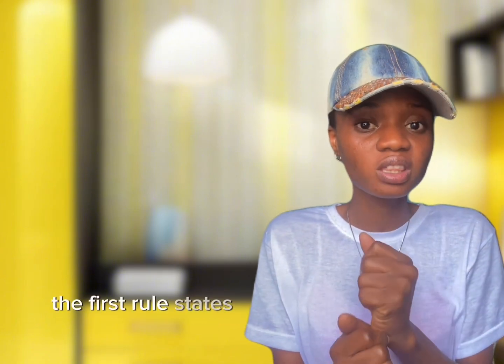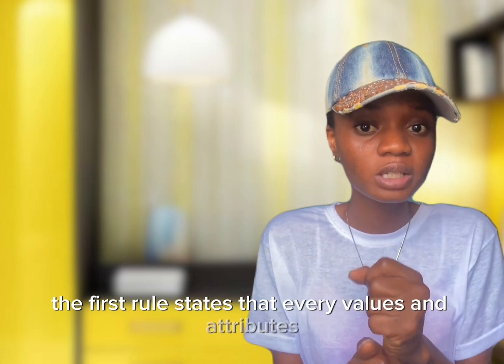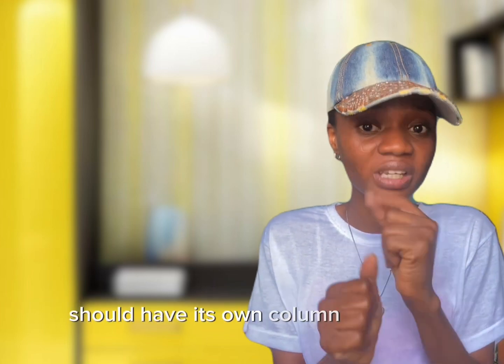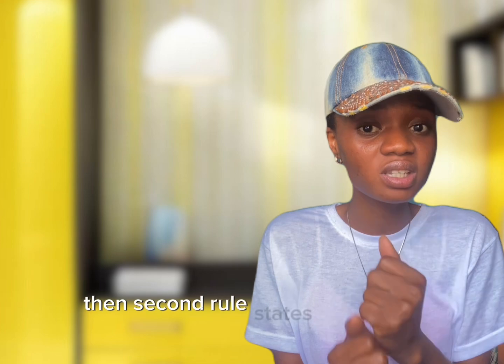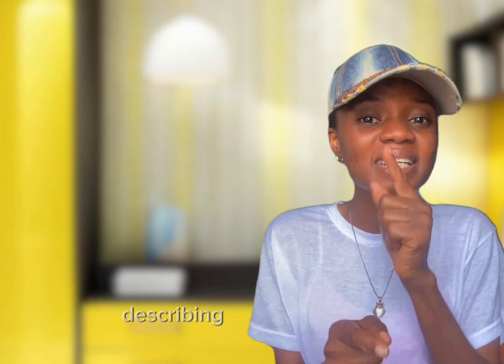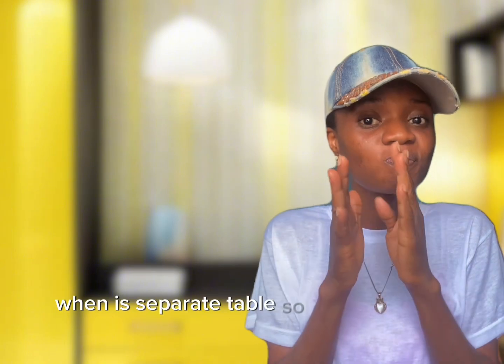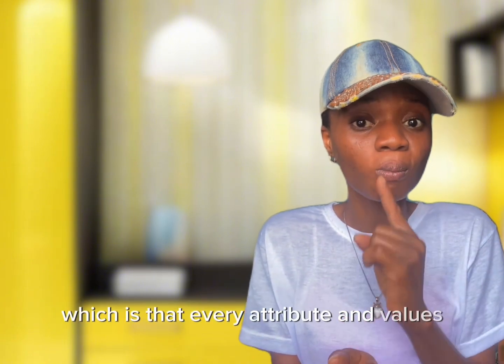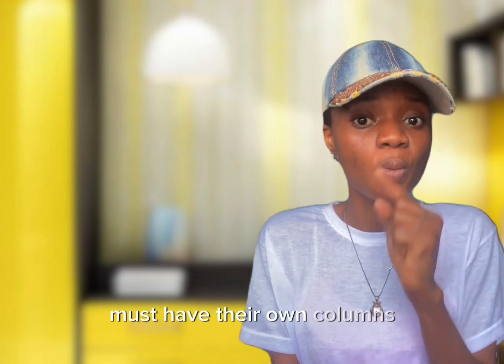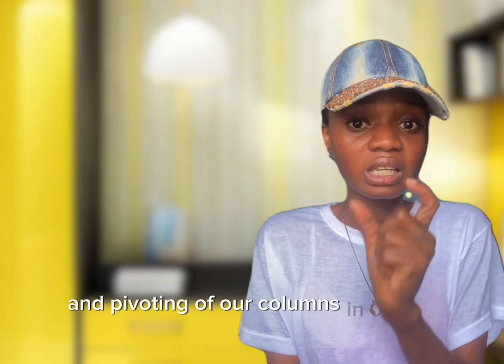The first rule states that every value and attribute should have its own column in a table. Then the second rule states that every column describing another column should not be in that same table but in a separate table. Looking at the first rule, that every attribute and value must have its own column, we're going to be looking at unpivoting and pivoting of our columns in Power Query. So let's check this out together.